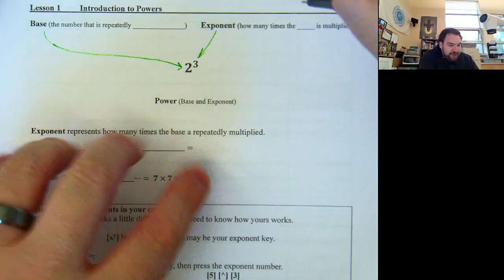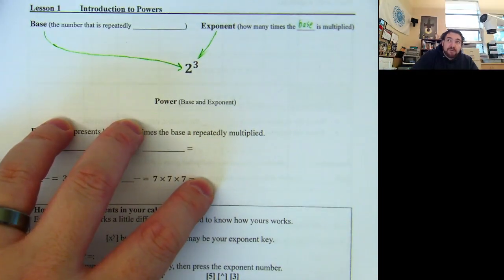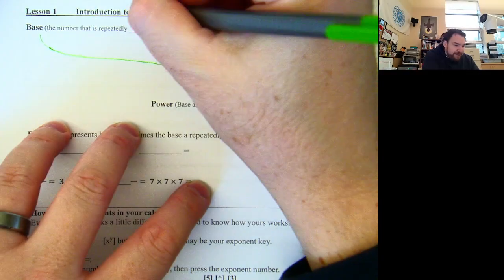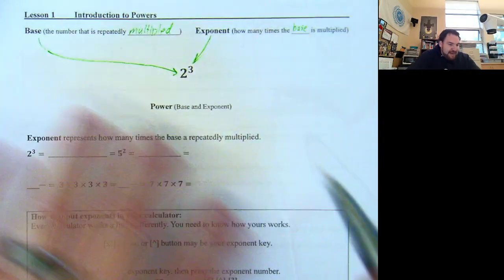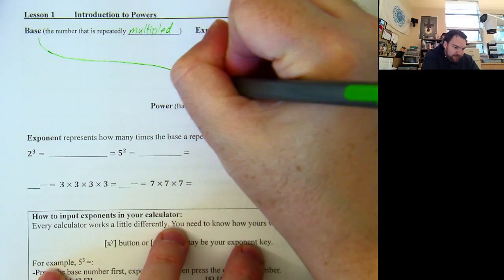So the exponent is how many times the base is multiplied, and the base is the number that does get repeatedly multiplied. Exponent tells you how many times. Together, we call this thing a power.